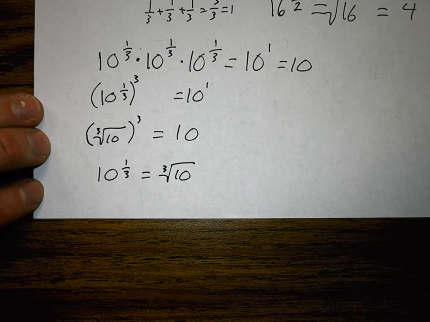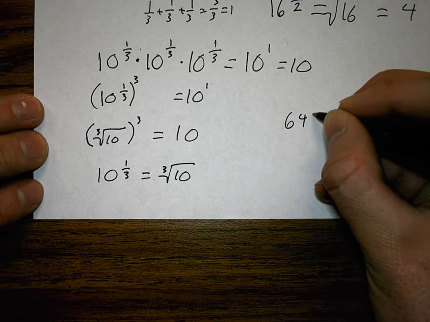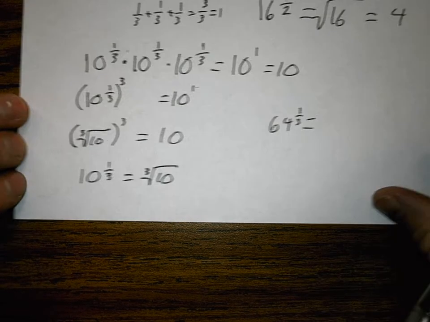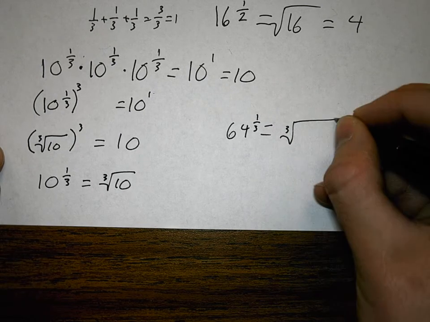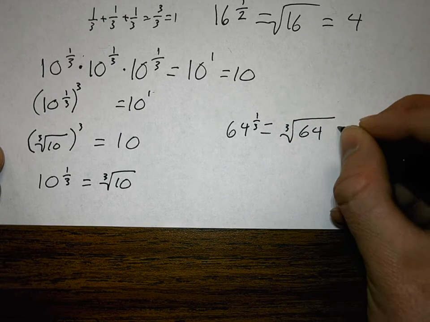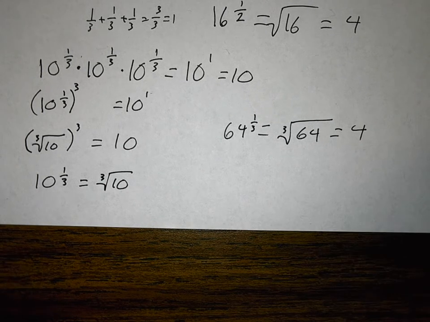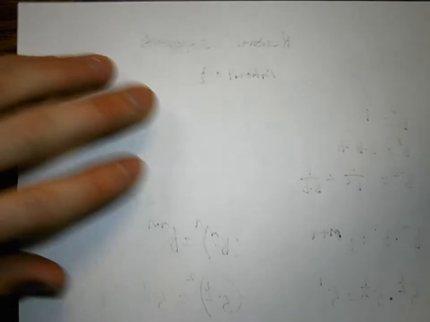So let's try this with a different number. Let's go 64 to the 1/3 power. Well, 64 to the 1/3 power means we are taking the cube root of 64. The cube root of 64 is 4. Okay.